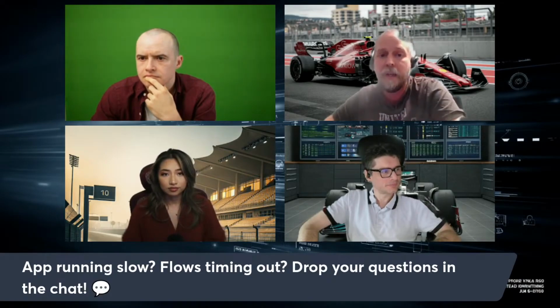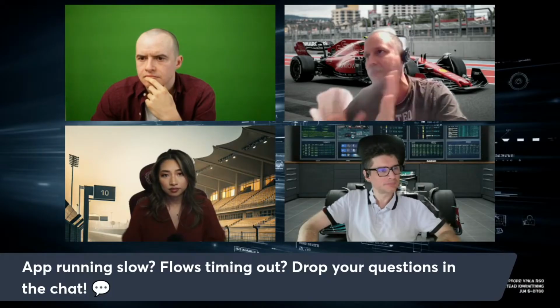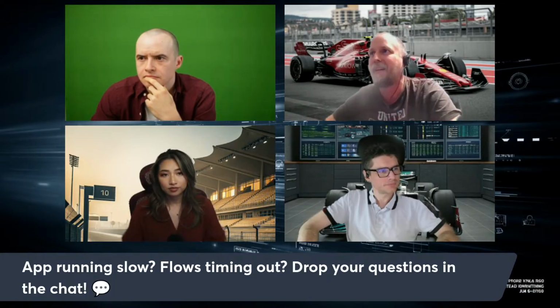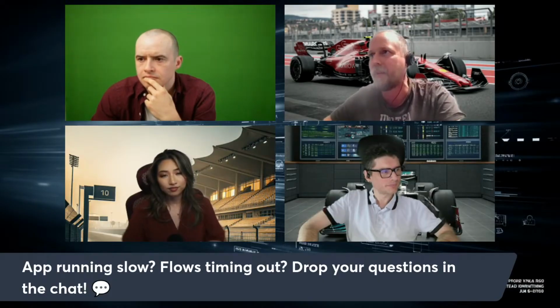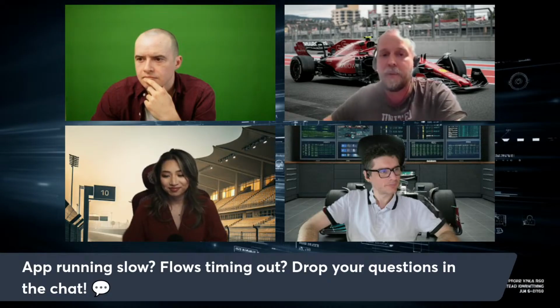And the fourth one is Power Automate versus Logic Apps, one of my favorite points. I'm a big fan of Logic Apps, and who wins, Logic Apps or Power Automate, regarding the performance.